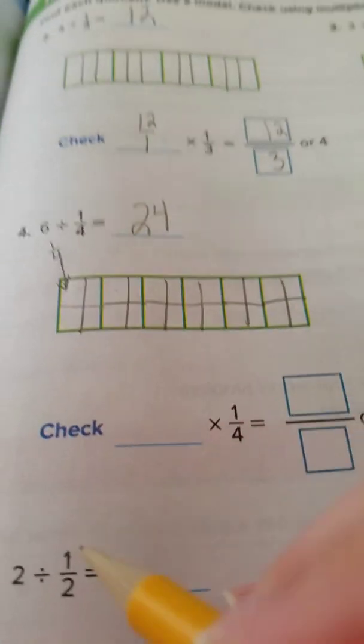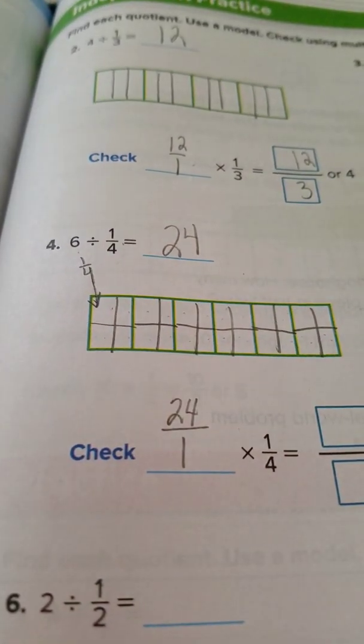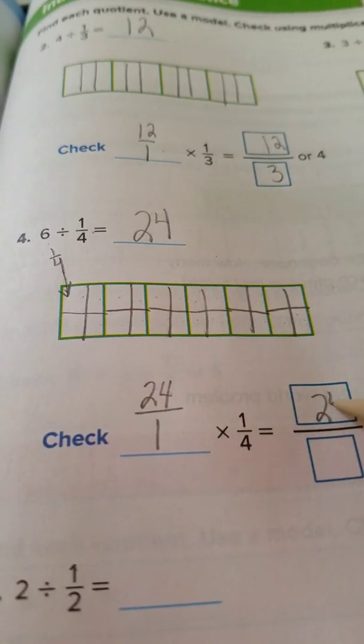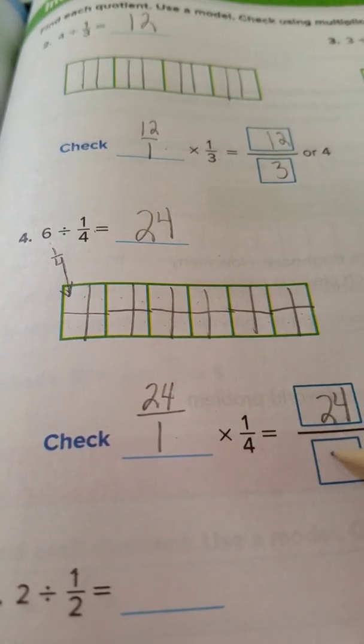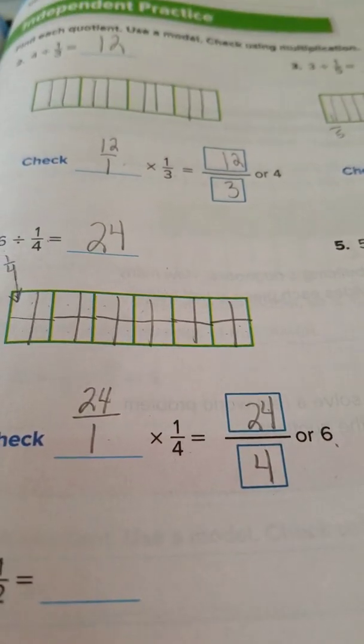Down here, let's check it. I'm going to put the 24, it's a whole number, over 1 to make it a fraction. 24 times 1 is 24. 1 times 4 is 4. How many 4's go into 24? 6. I feel really good about that.